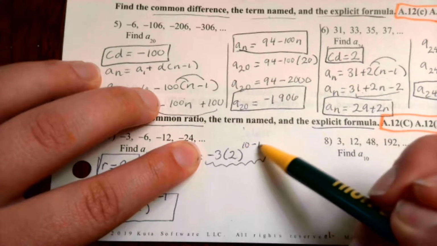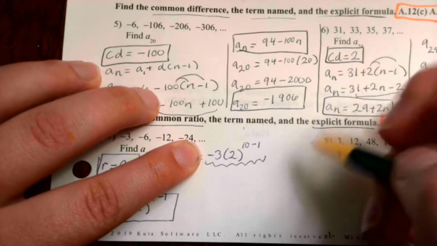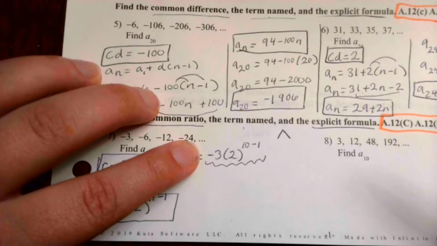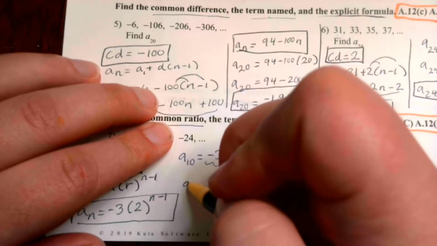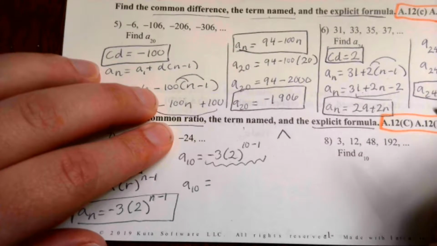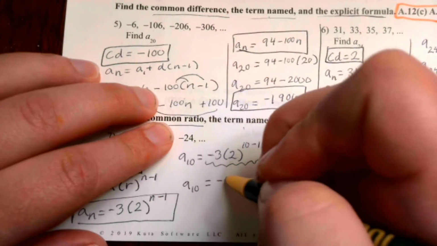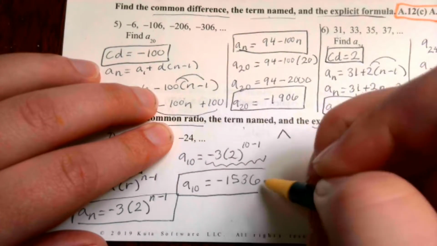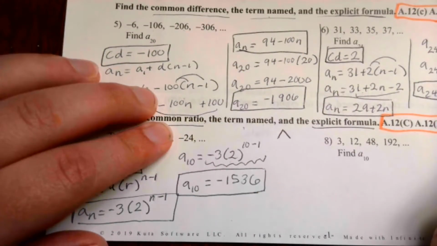To get the exponent up, you need to press the little up arrow, the little caret. I don't have a calculator with me to show you, but that's what you need to do. Then once you put that in, you should get negative 1536. Done.